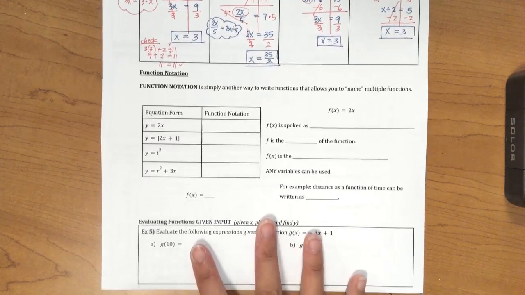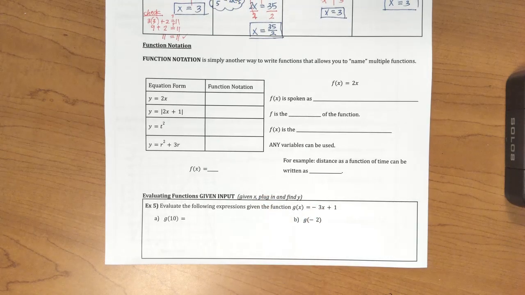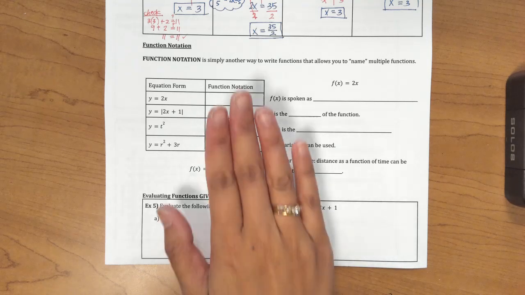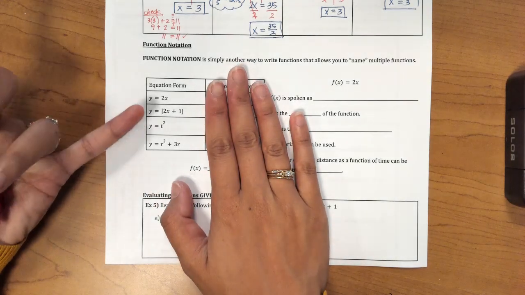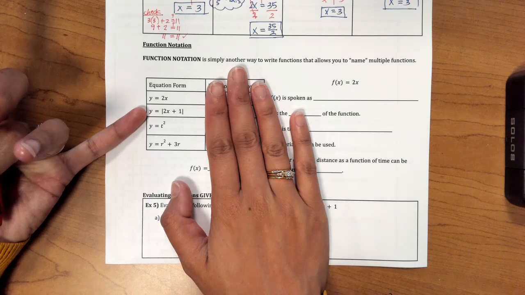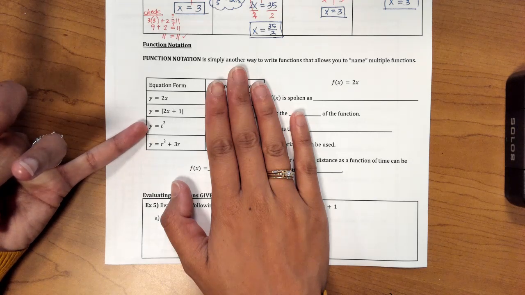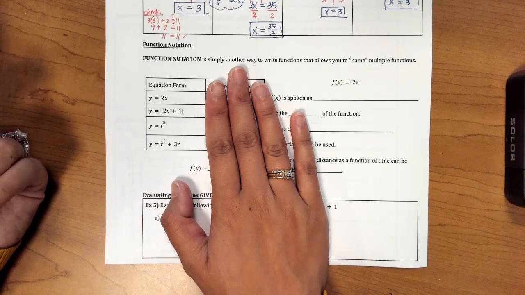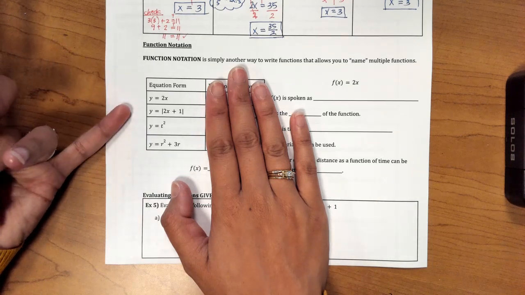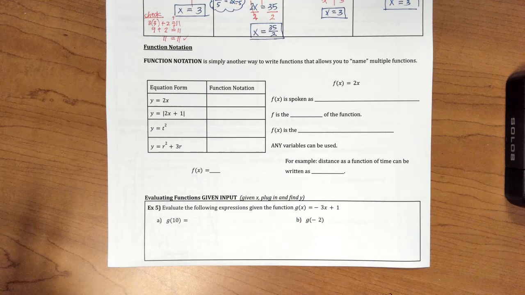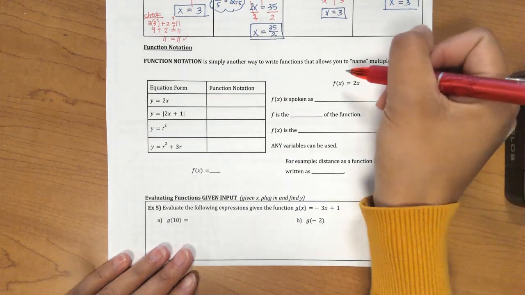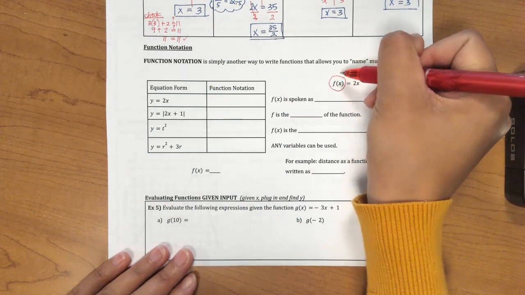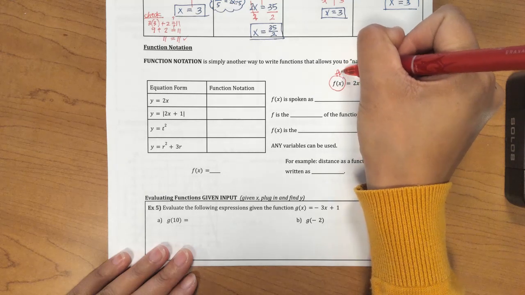Now let's talk about function notation. Function notation is simply another way to write functions that allow you to name multiple functions. So let's say in one problem I had y equals 2x, y equals absolute value of 2x plus 1, y equals t squared, and y equals r squared plus 3r. And I said y equals 5. How do you know which one I'm talking about? You wouldn't.